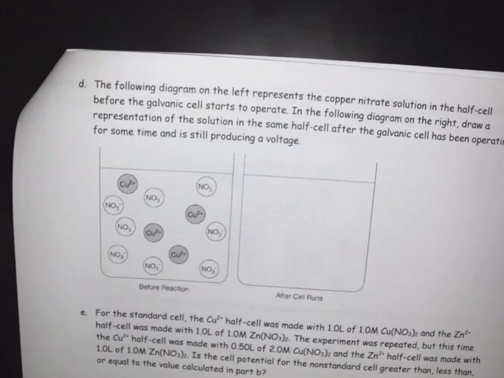Okay, the following diagram on the left represents the copper nitrate solution in the half cell before the galvanic cell starts to operate. In the following diagram on the right, draw a representation of the solution in the same half cell after the galvanic cell has operated for some time and is still producing voltage.